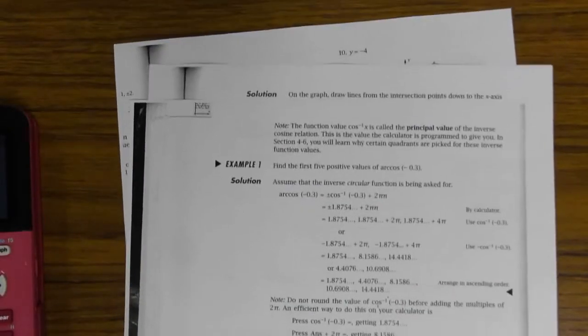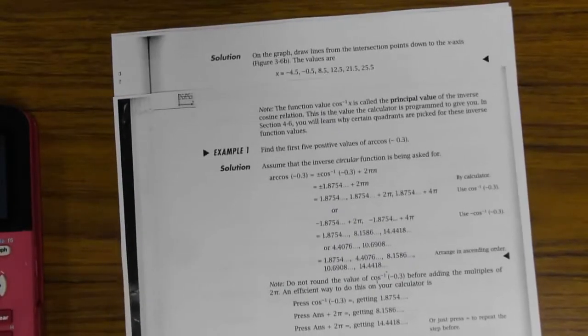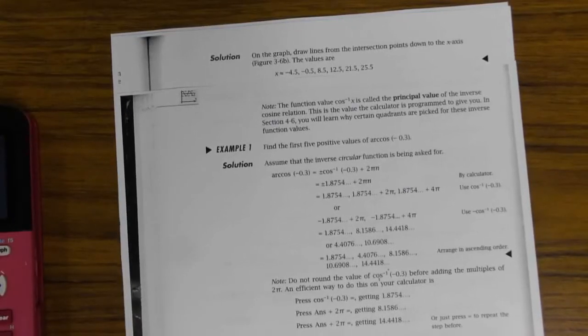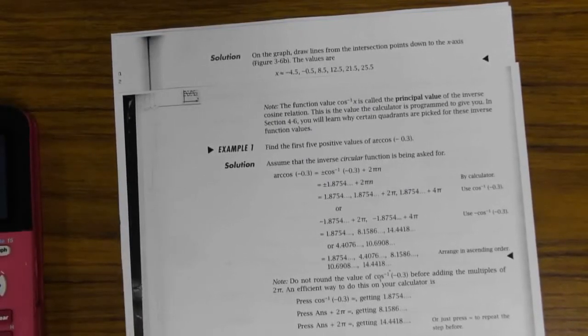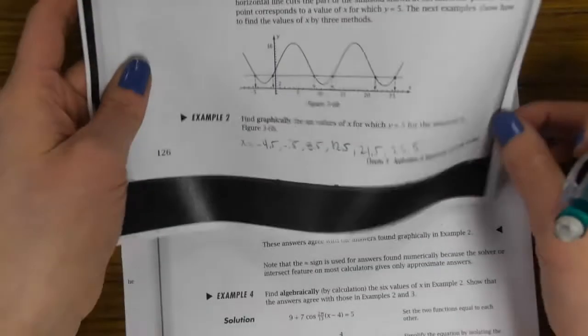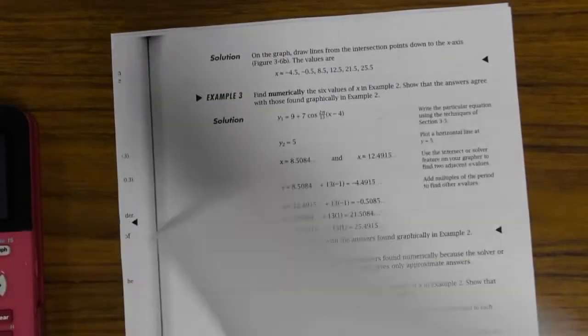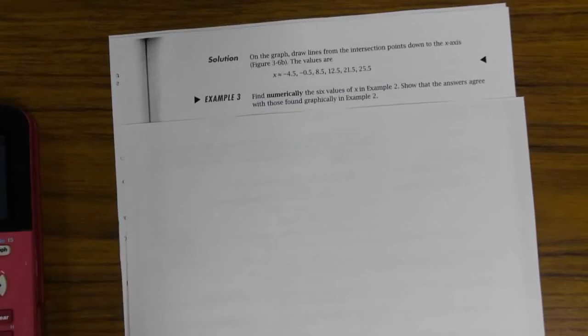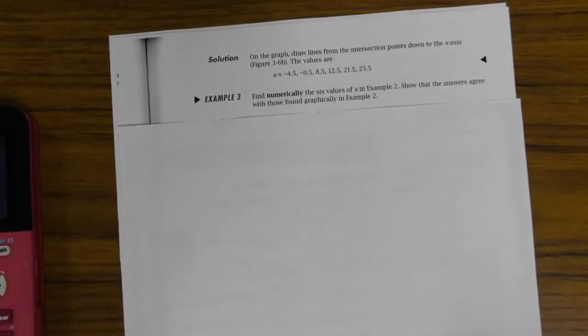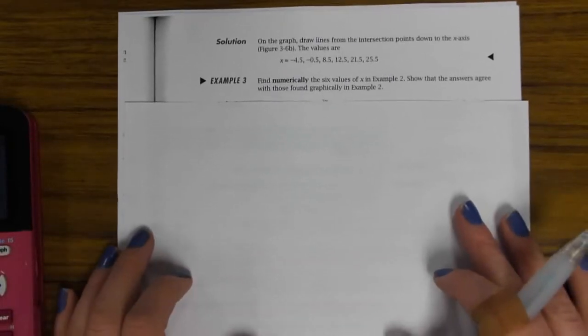Okay. And so up here at the top of this page, it just confirms what we said, that the values are about negative 4.5, negative 0.5, 8.5, 12.5, and 21.5 and 25.5, which is exactly what we wrote right here. So we know we did it correctly. All right. So graphically, you just look at the graph and you go from there.